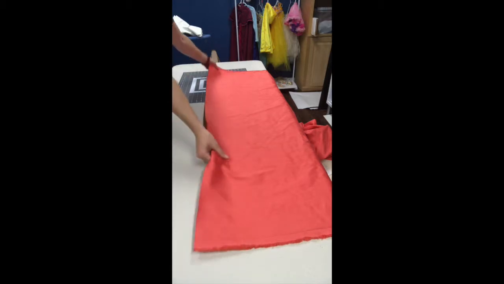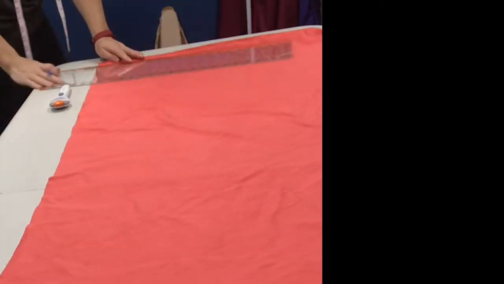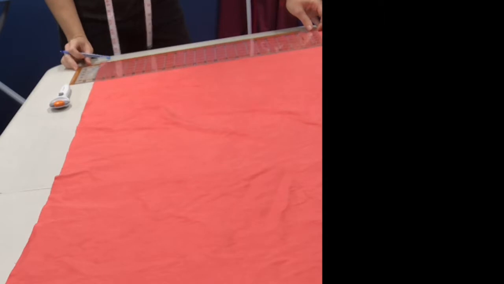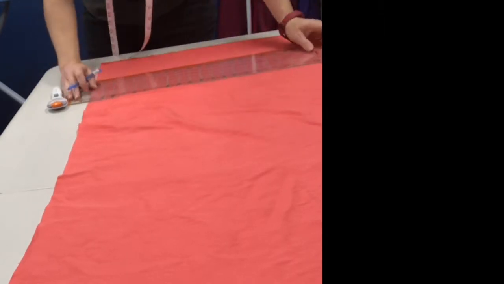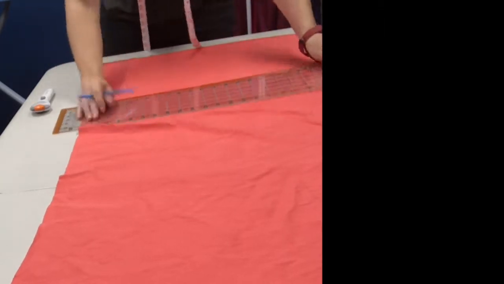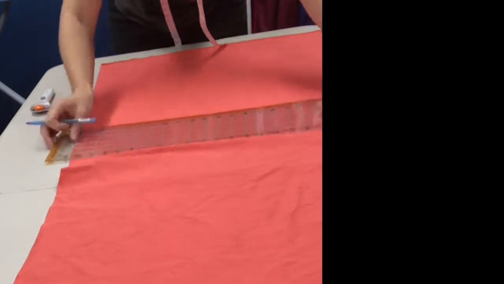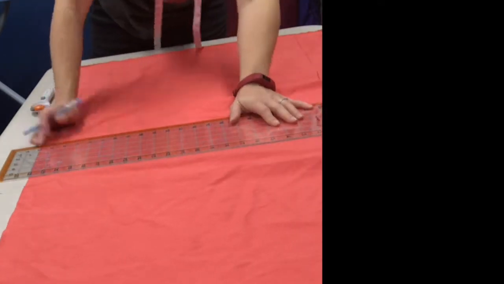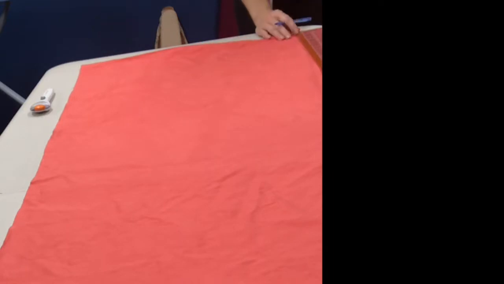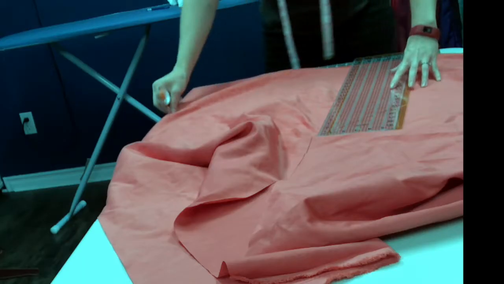What we're going to do is measure. So now I'm measuring 22 inches from the edge with just a pen. I will be making these markings and then I'll match them all up and mark them all at once. My apologies for it being off the screen. I didn't realize that my phone wasn't set up properly. And then what you'll do after you have your straight line is you will use your rotary cutter to cut it all out, or your scissors.